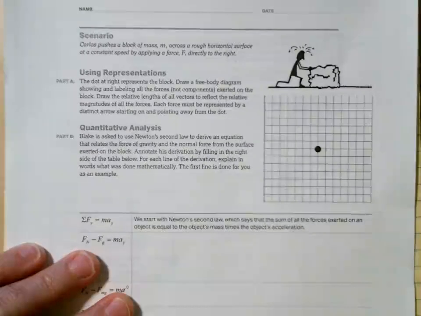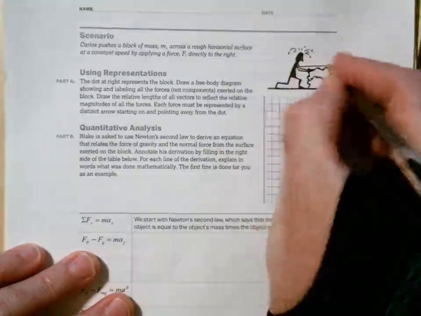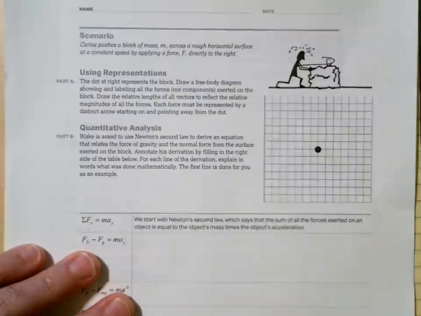I hope somebody cares. Carlos pushes a block of mass M across a rough horizontal surface at a constant speed by applying a force F directly to the right. Thank you, Carlos, for moving that rock. The dot at right represents the block. Draw a free body diagram showing and labeling all the forces, not components, exerted on the block. Draw the relative lengths of all vectors to reflect the relative magnitudes of all the forces. Each force must be represented by a distinct arrow starting on and pointing away from the dot.